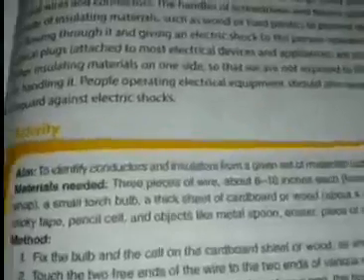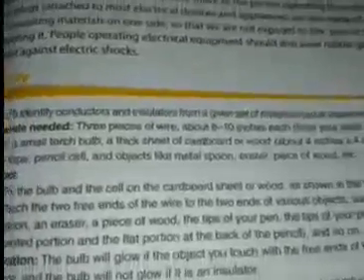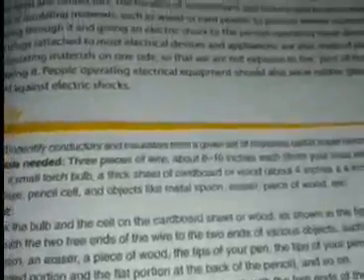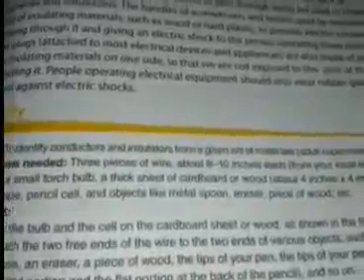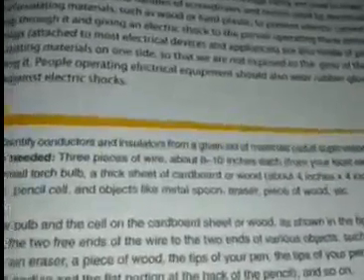Testing conductors and insulators with different sets of materials, under adult supervision. We're going to take 3 pieces of wire, 8 to 10 inches long, and we will take a small torch bulb, a thick sheet of cardboard or wood, and some sticky tape, a pencil cell, and objects like some test materials such as a metal spoon, an eraser, a piece of rubber or wood or something like that.